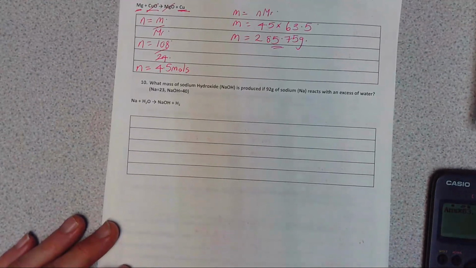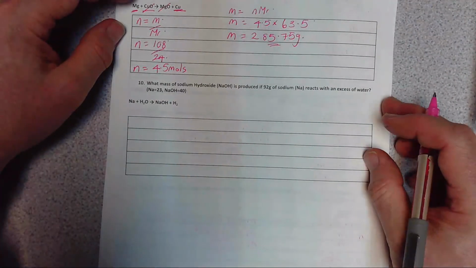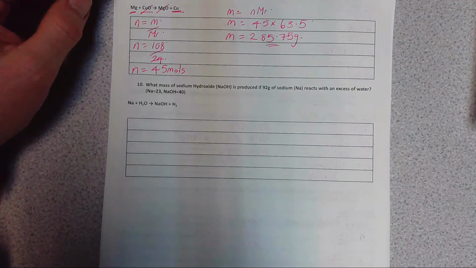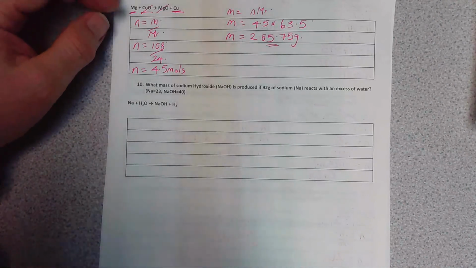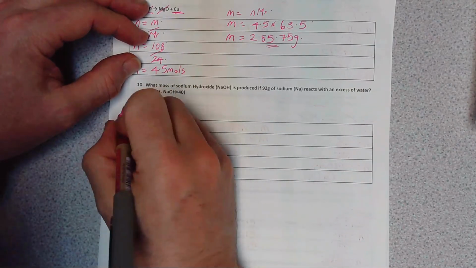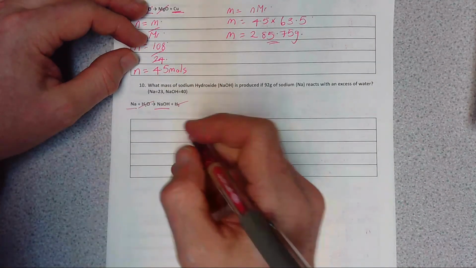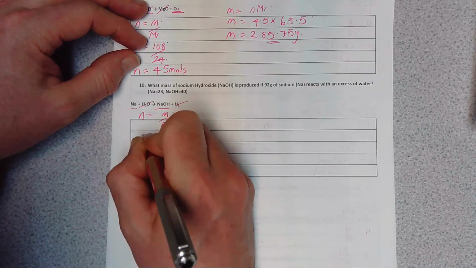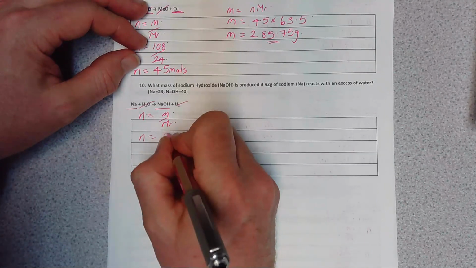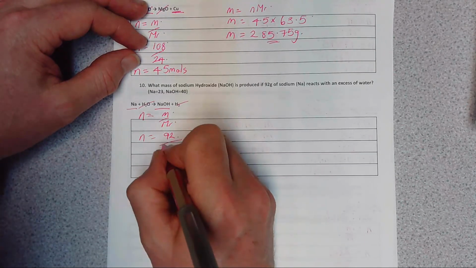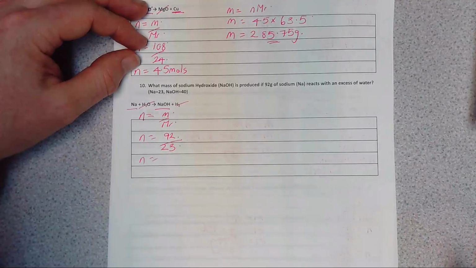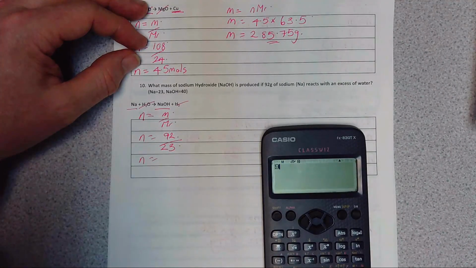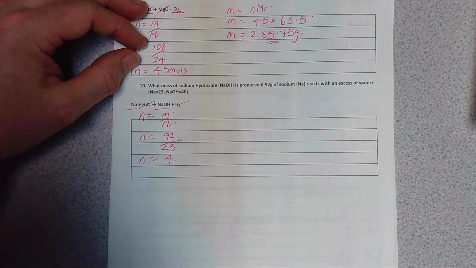What mass of sodium hydroxide is produced from 92 grams of sodium when it reacts in an excess of water? So here's our sodium hydroxide and here's our sodium. We can ignore these two. It's a 1 to 1 ratio again. So the number of moles is the mass over the MR. It's 92 grams of sodium. 4 moles because 1 makes 1.